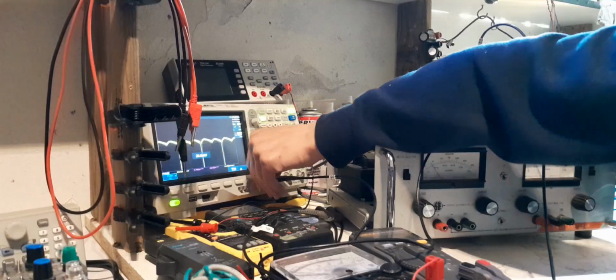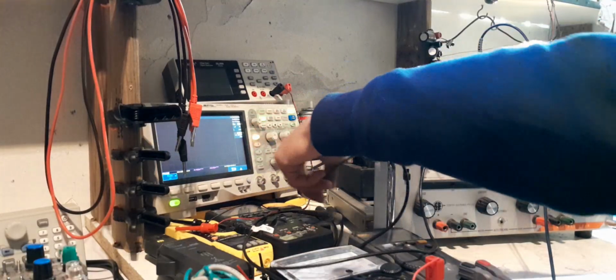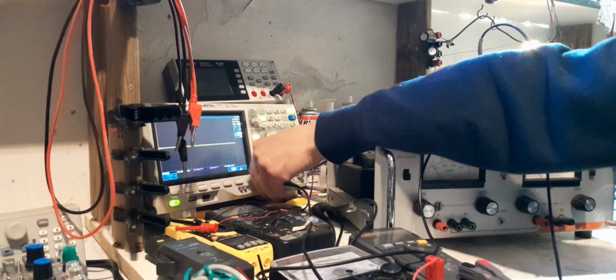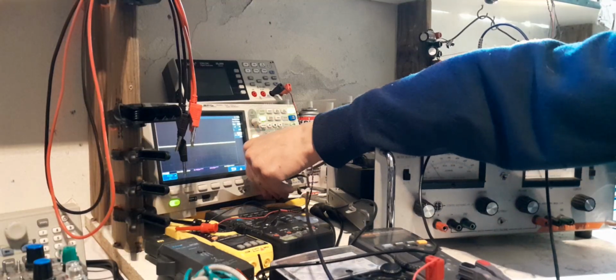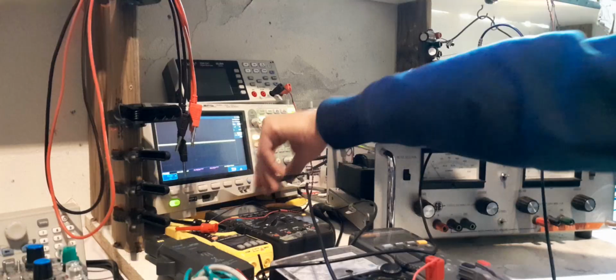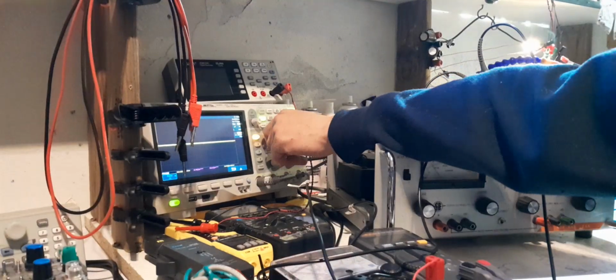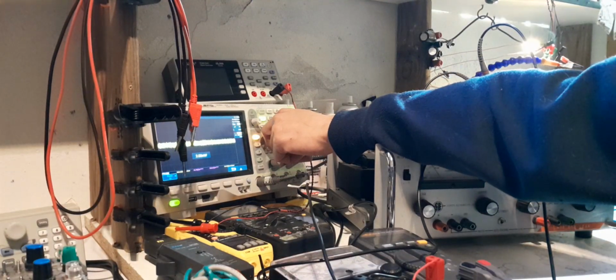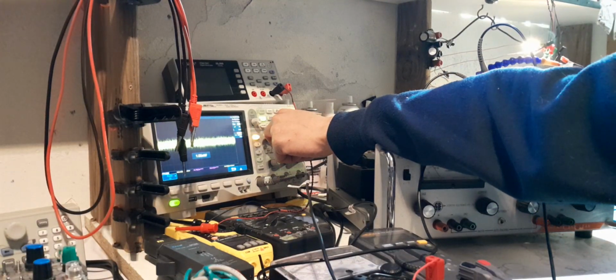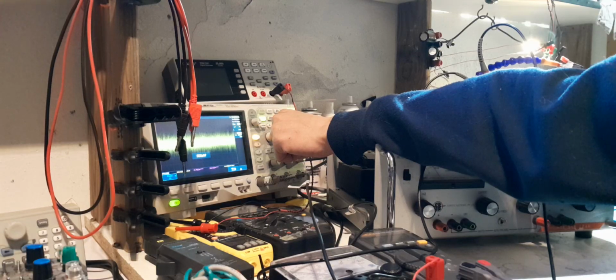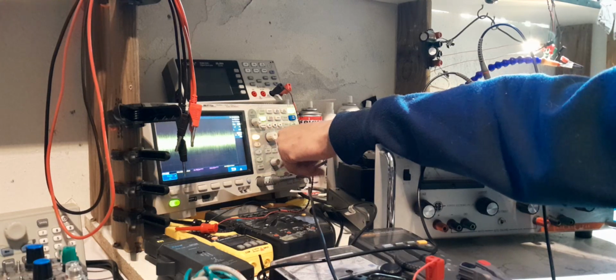Let's move over and have a look at the reference, the one that's behaving, or one of the two that are behaving. Let's see what we've got going on there. Well, that's looking promising, but I don't know how far I'm zoomed out. Oh, I'm zoomed out. Hey, it's 300 microvolts RMS.